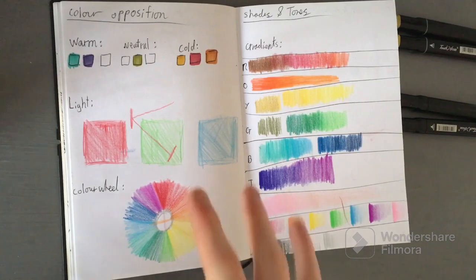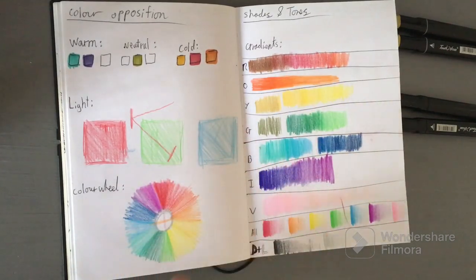Then basically every colour on this wheel has its opposing colour, and these can be really useful in drawings, especially between two specific characters or two contrasting objects or creatures or characters.